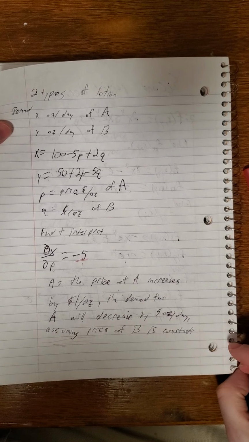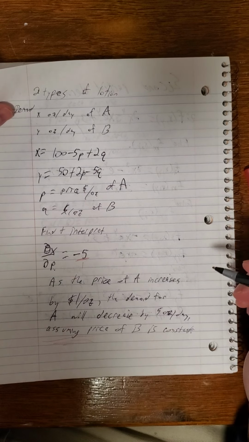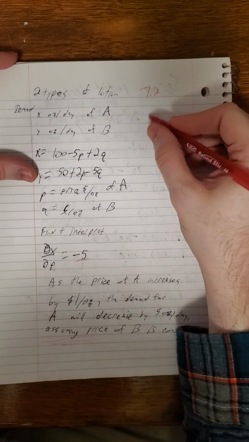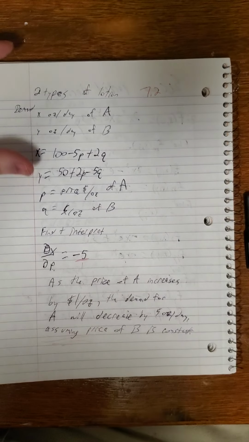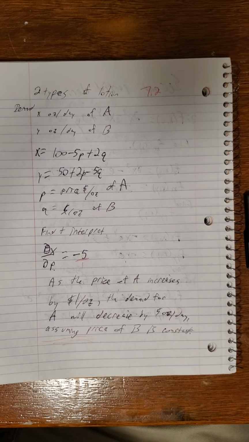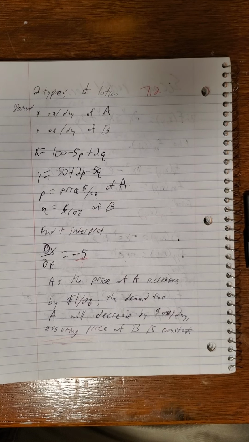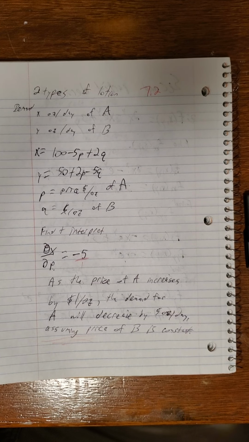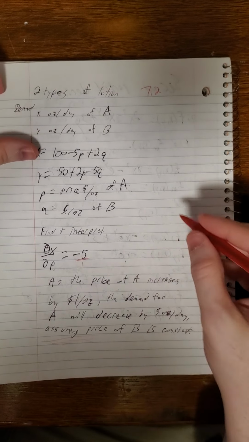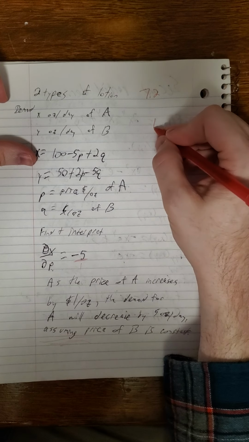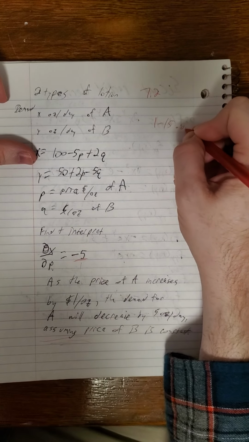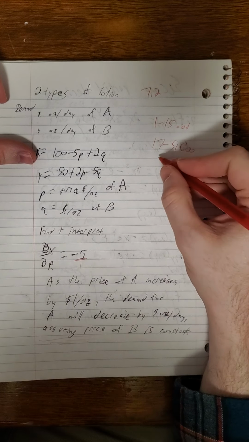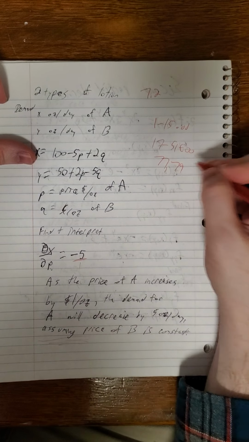Okay, so that should give you enough to work your way through the 7-2 problems. For 7-2, the problems I would recommend: I would try 1 through 15 on the odds, 17 to 51 every other odd, and 77 and 79 were also some interesting problems.